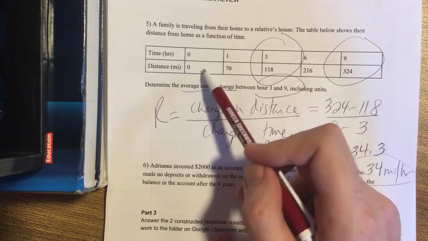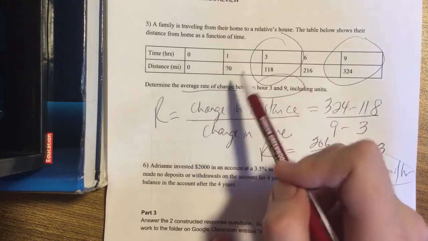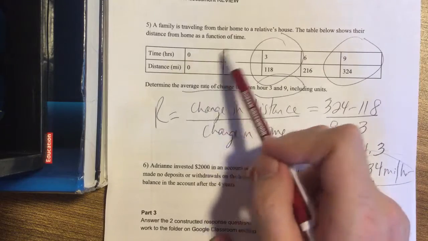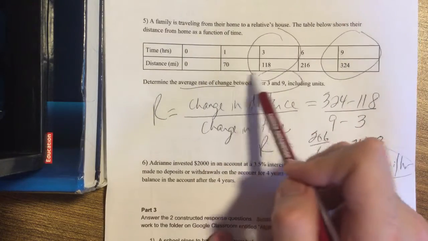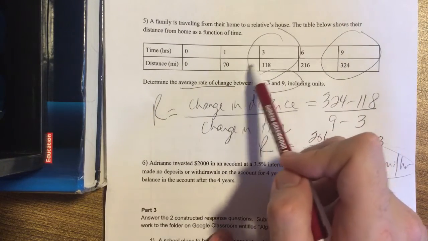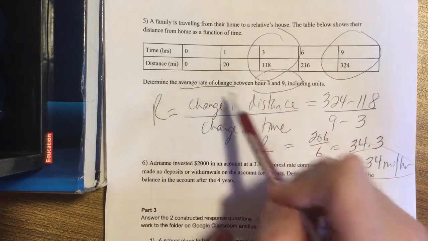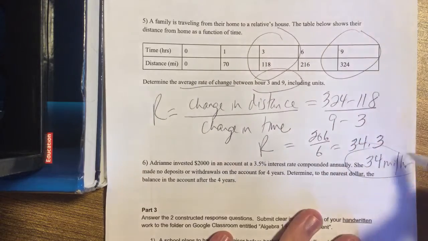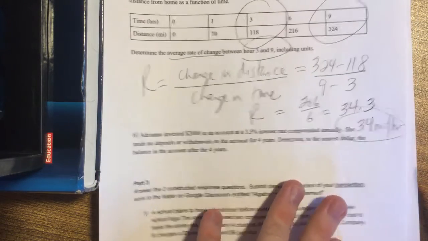However, that doesn't mean that everything is consistent. That's the average. Because if you're looking here, they went 70 miles an hour here, and then they slowed their rate over here. So they are going to drive a little faster some hours and then a little slower, but on average it would be 34. That's the average rate of change, miles per hour.